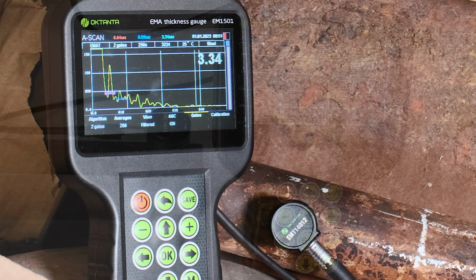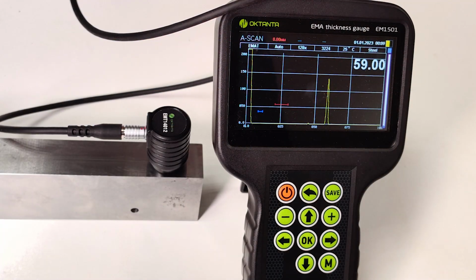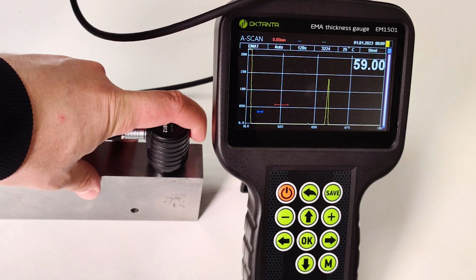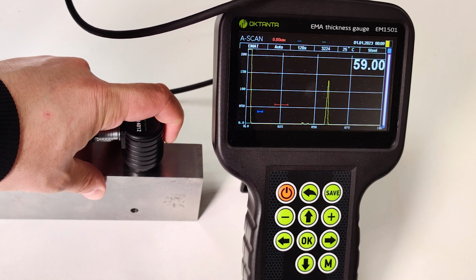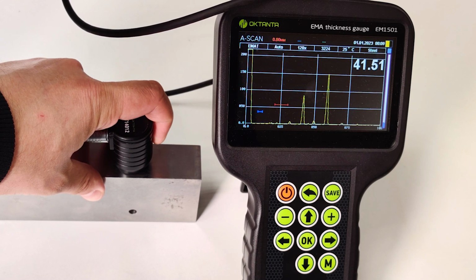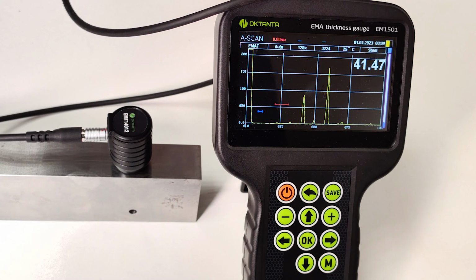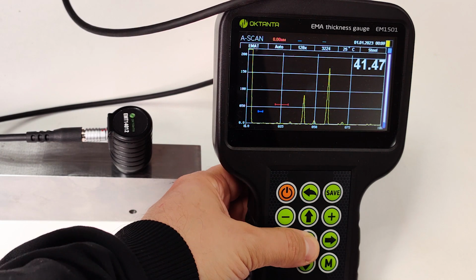Now let's look at a sample with a small hole. Suppose that we are measuring the thickness of an object, and for some reason we are not interested in the hole detection, but we need to measure the distance to the bottom surface. We see the main echo signal on the A-scan by which the thickness of the object is measured.